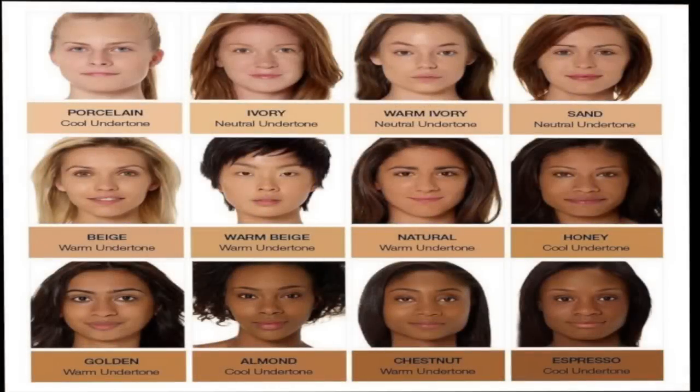That's right. Picking your foundation has nothing to do with your actual skin color. Picking your foundation has more to do with your undertones. And as we get further into this video, I will have explained to you your undertones and you will understand what it means. You see here in this chart, these ladies have different ethnicities.